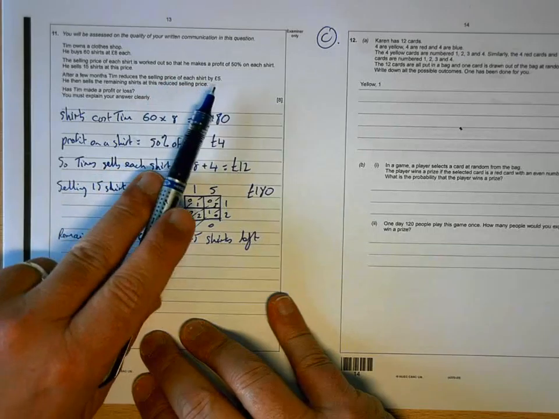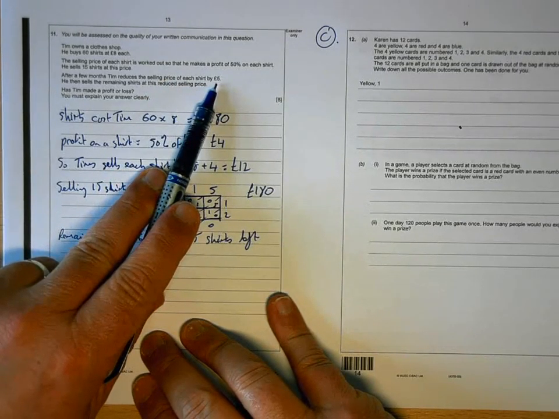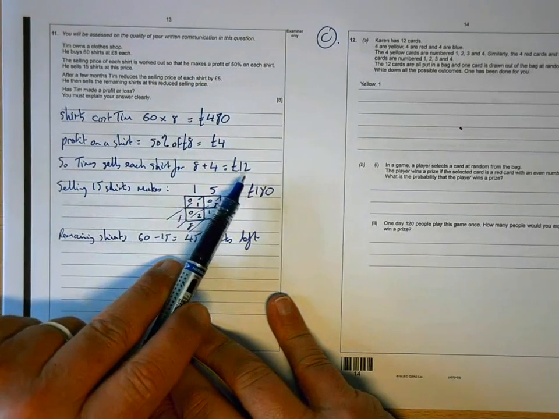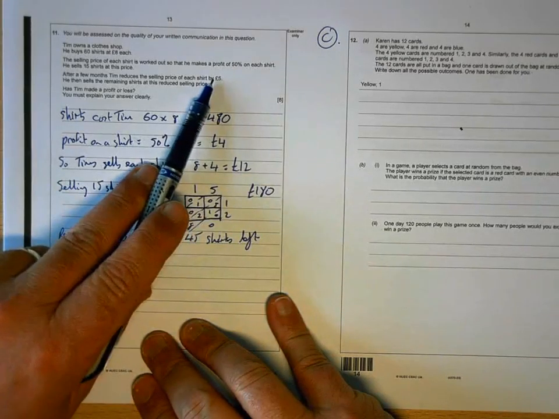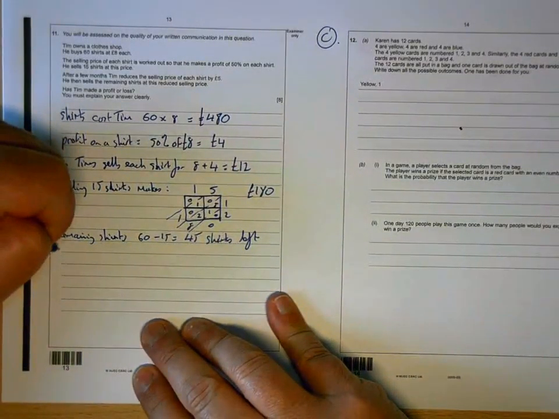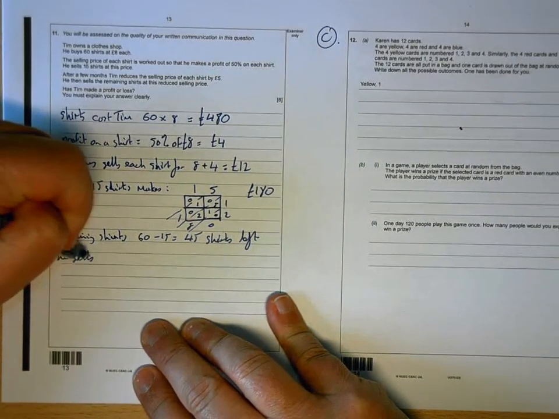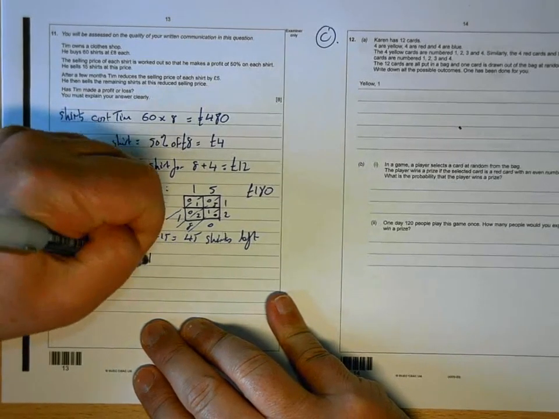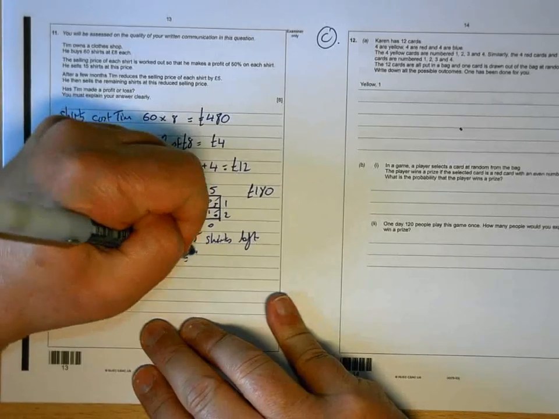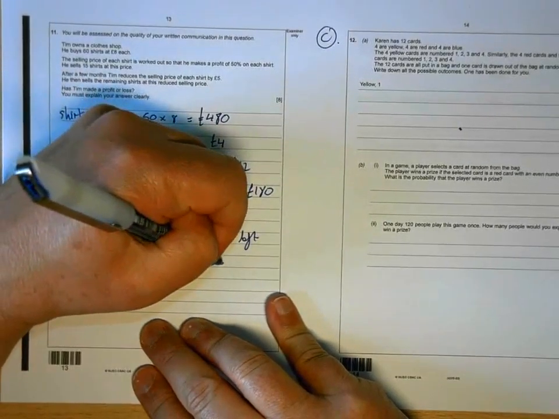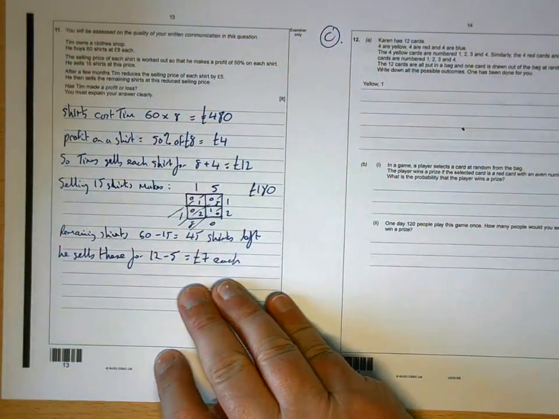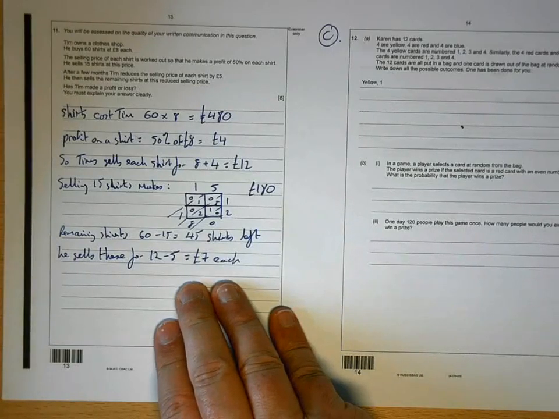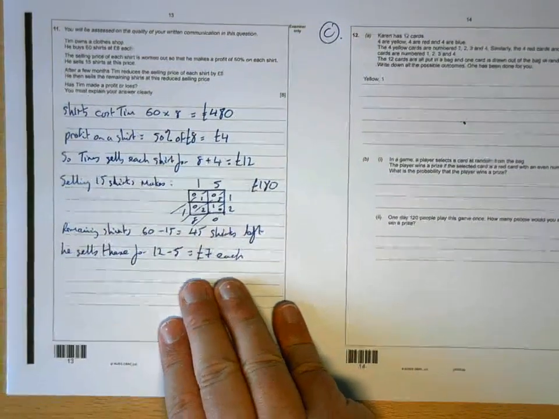He reduces the selling price by £5. So rather than selling them for 12, he's going to be selling them for 7. So £7 each. So he's got 45 lots of 7.